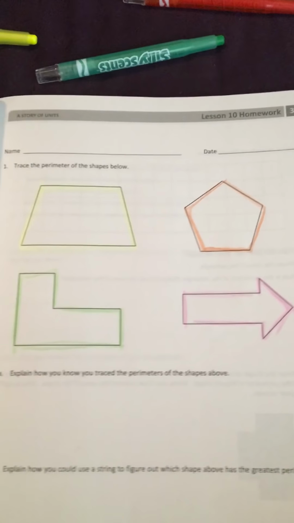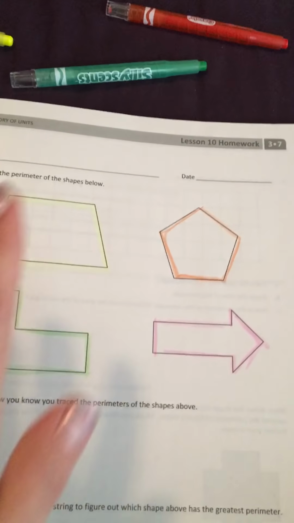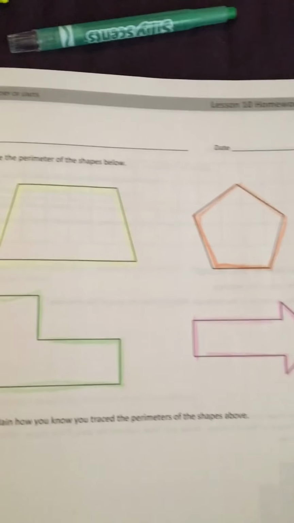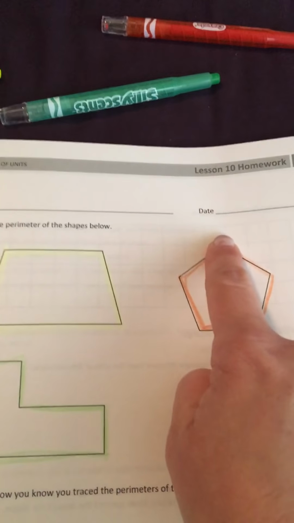Okay, and I did it while you were doing it. So now your picture should look sort of like this. If you use all one color for the same thing, it doesn't matter, as long as you use something that you can see, probably not your pencil. And it should look like this. So you have traced perimeter.